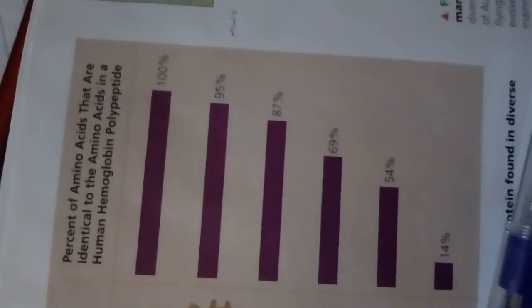a human hemoglobin polypeptide. Human 100%, and monkey, type of monkey, rhesus, 95%, and mouse 87%, chicken 69%, and frog 54%, and lamprey 14%. This is also a kind of fish, a small freshwater fish.